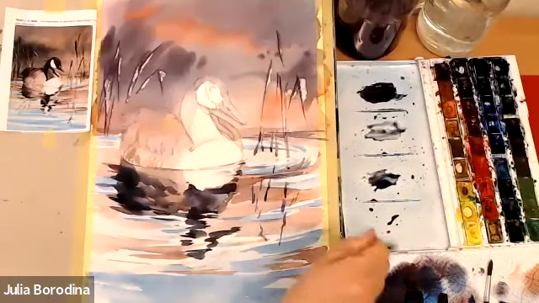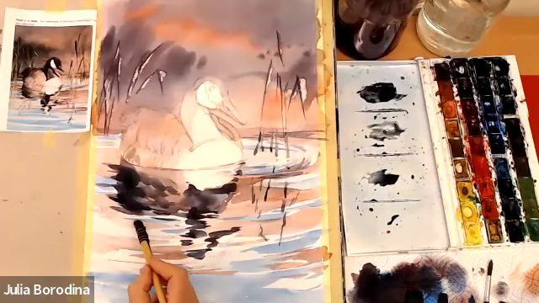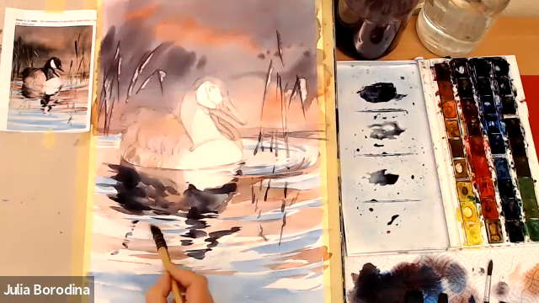Again, if any other plants need to be followed through. Just the mop brush is the best one to work with.